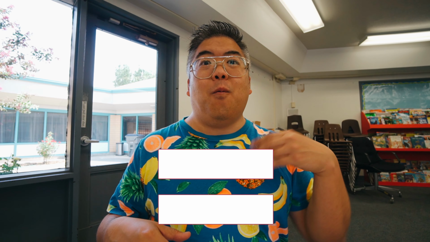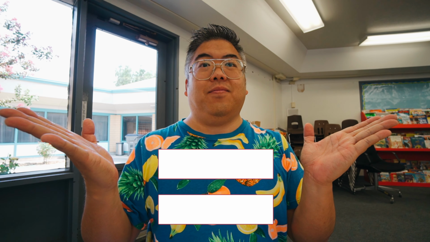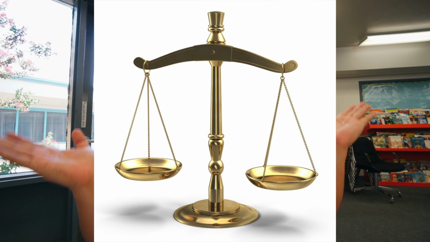So an equation is anything that has an equal sign in it. And then one side has to equal the other side. Okay? So one side has to equal the other side. They're the same. You can even think of the equal sign as a balance beam. Okay? It's a balance beam because they both are the same amount. One side equals another side.